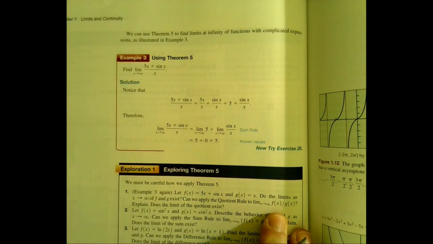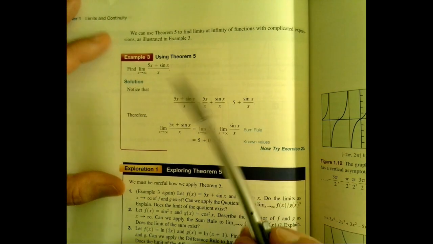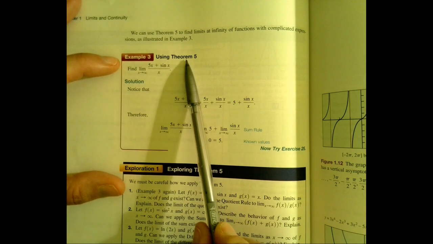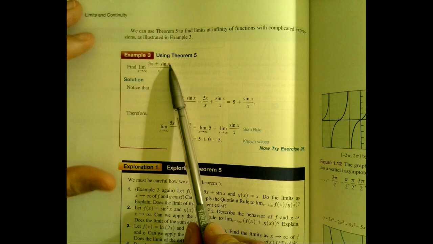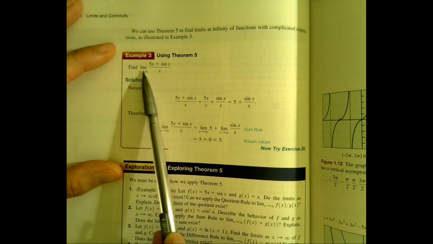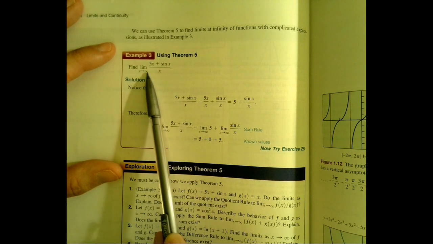Now let's look at another example, and ultimately then vertical asymptotes after that. But let's look at this example here. This is another illustration of applying those limit properties with infinity and the squeeze theorem. So I want the limit of 5x plus sine of x, all over x, as x approaches positive infinity.